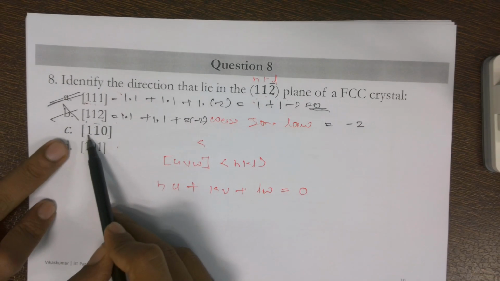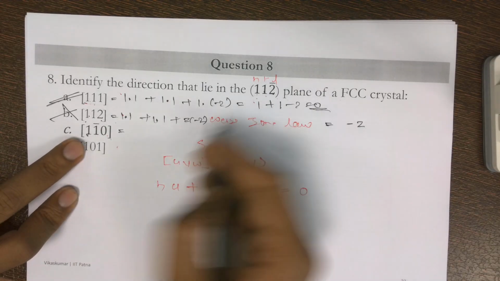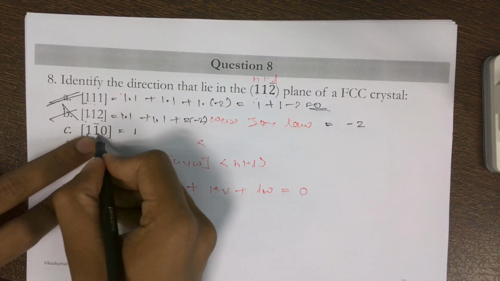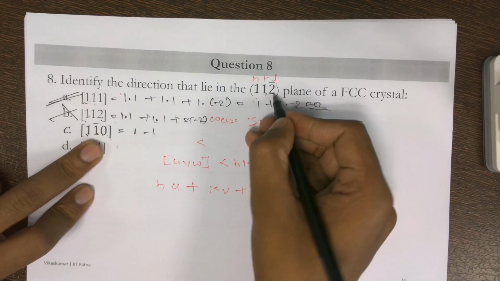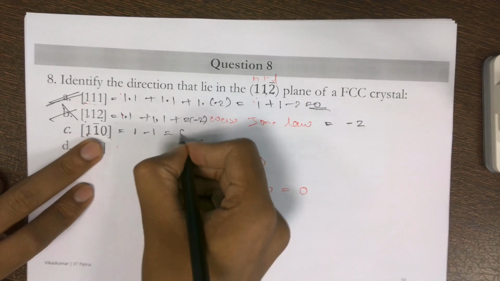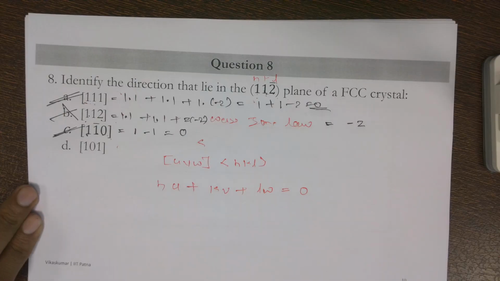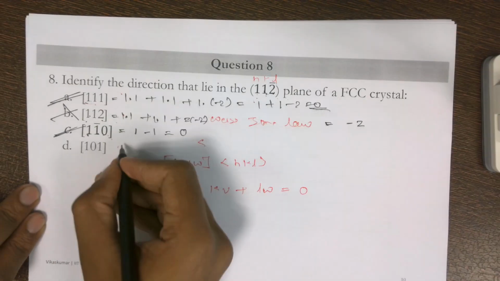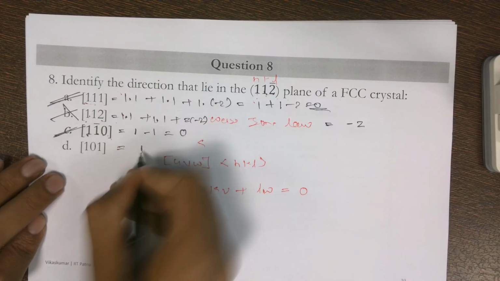What about the third one? We'll do the same thing. 1 multiplied by 1, which is 1, minus 1 multiplied by plus 1, which is minus 1. 0 multiplied by minus 2, it will be 0. So we get here the answer is 0. Option C is the right answer. It is going to satisfy. Option D, when we do the multiplication part, the answer will be 1.